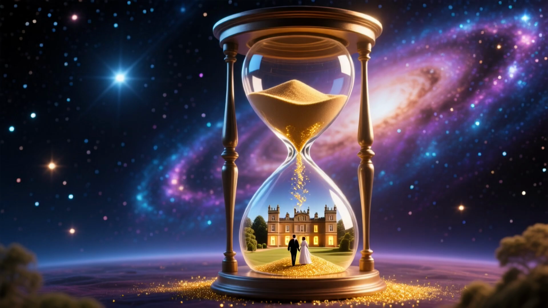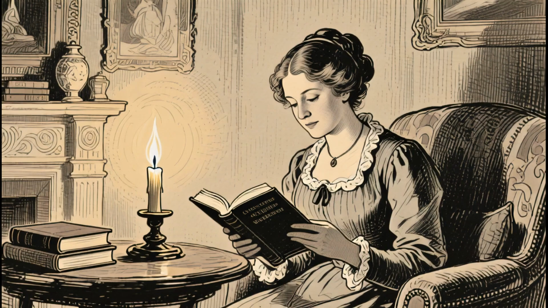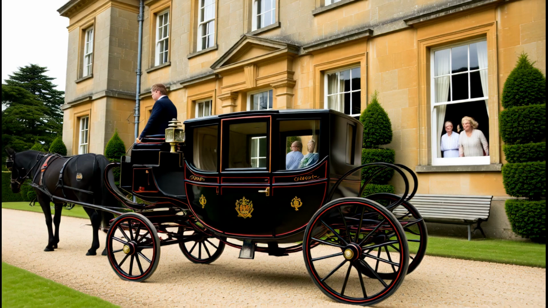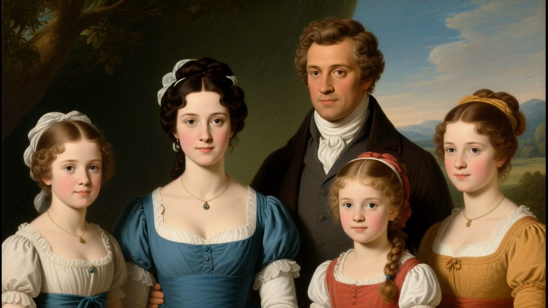It teaches us the profound importance of looking beyond the surface, of challenging our own assumptions, and of recognizing the inherent worth in every individual, regardless of their social standing or outward demeanor. Pride and Prejudice is a timeless lesson in empathy, self-correction, and the enduring power of love to overcome even the most formidable of barriers.